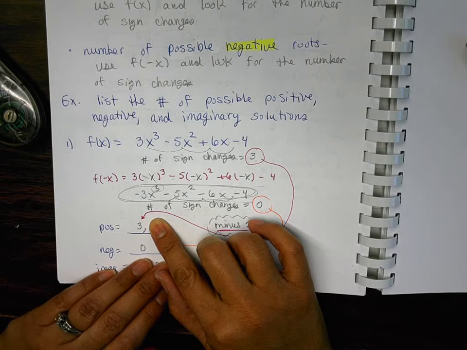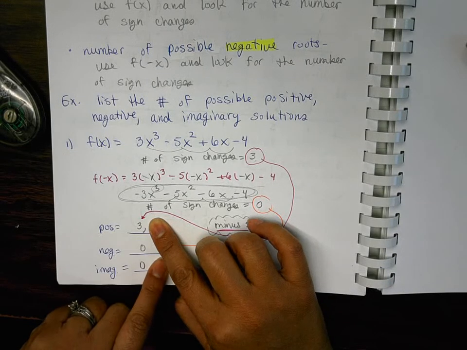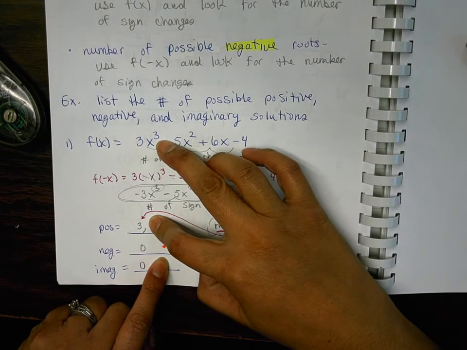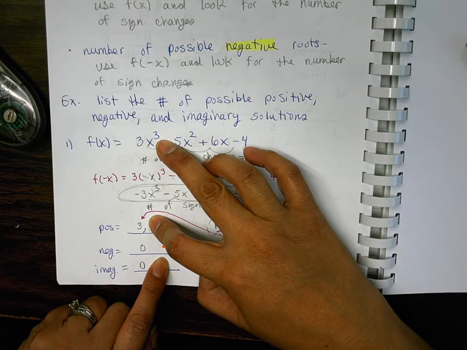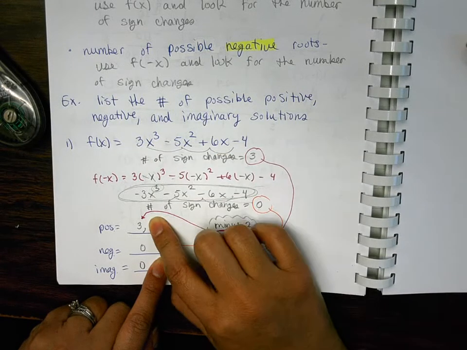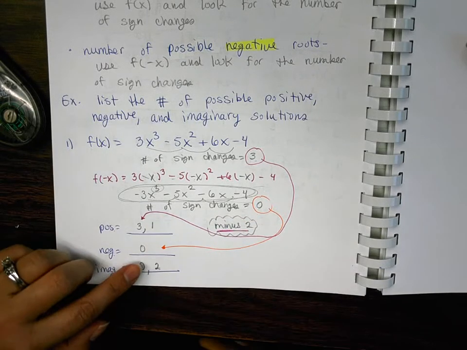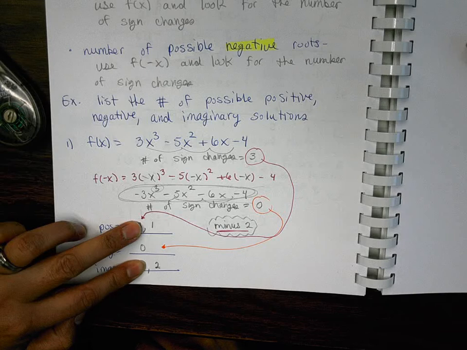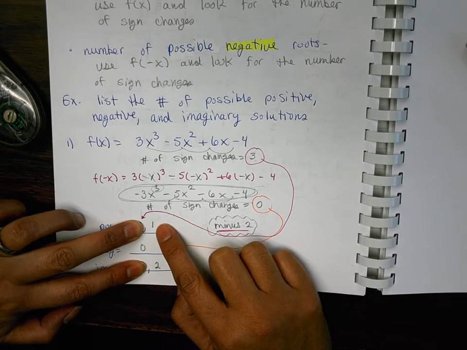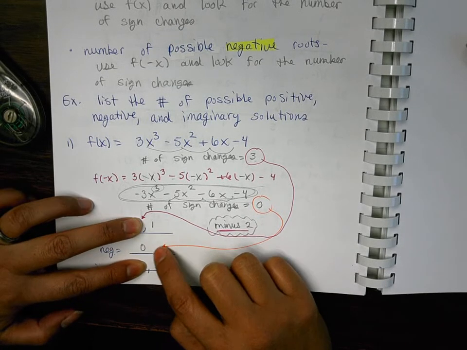If all 3 are positive, can any of them be negative? No. No, there's a 0 there already. If all 3 are positive, can any of them be imaginary? No, it's not possible because the degree tells us the maximum amount of solutions I can have, 3. So they're all positive, none are negative, none are imaginary. Yep? You get it? All right, so I'm going to cover this one now.